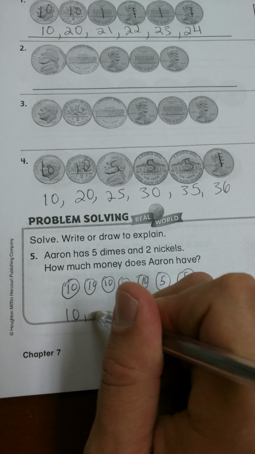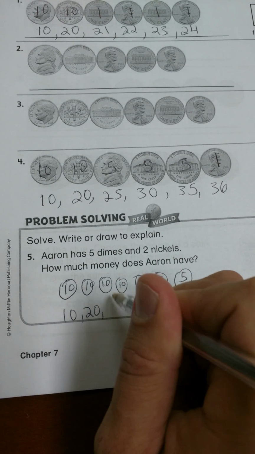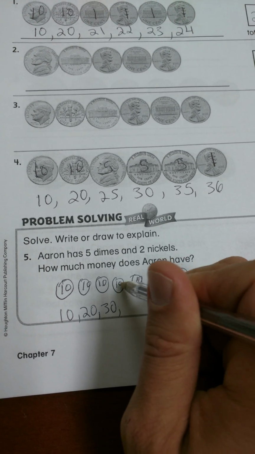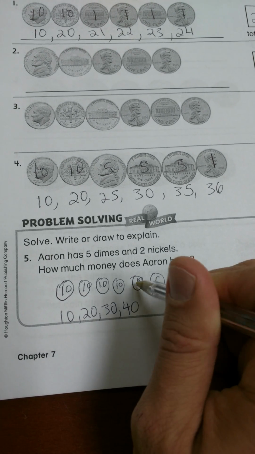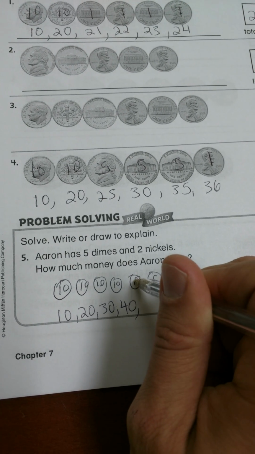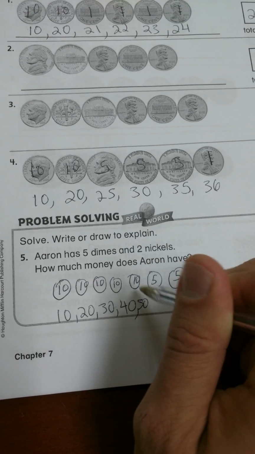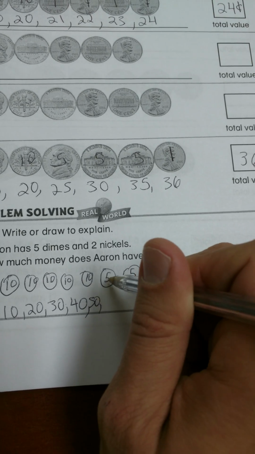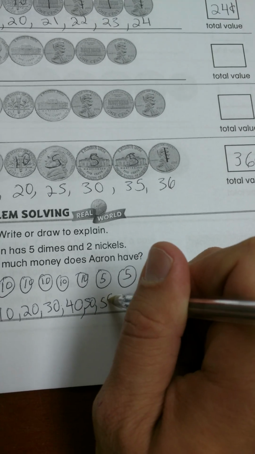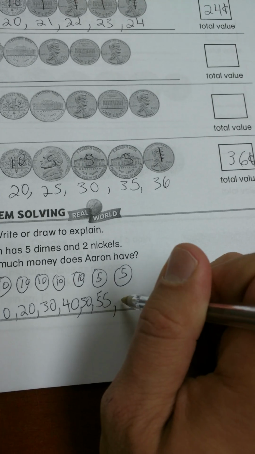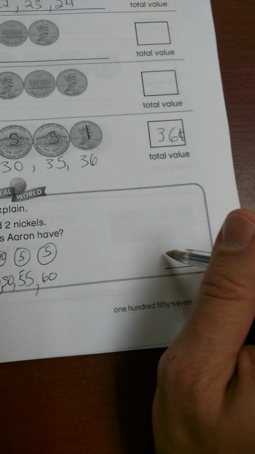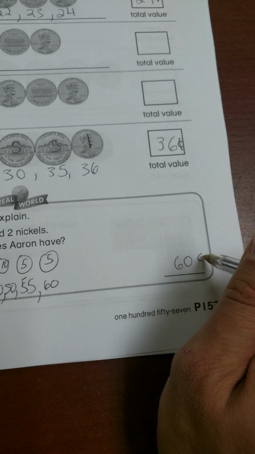So I have 10. 10 plus 10 is 20. 20 plus 10 is 30. 30 plus 10 is 40. And then 10 plus 40 is 50. Now I got a little bit off track. I'm a little bit not quite underneath, so it's important to make sure you stay underneath. 50 plus 5 is 55. I'm back on track. And 55 plus 5 is 60. So I'm just going to write 60 cents. Aaron has 60 cents.